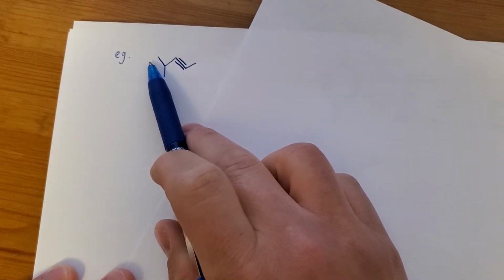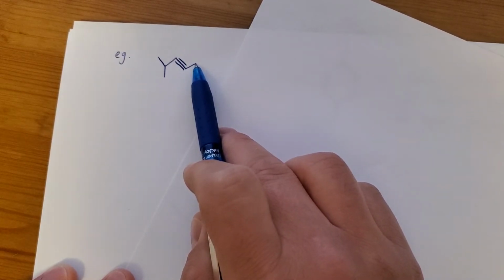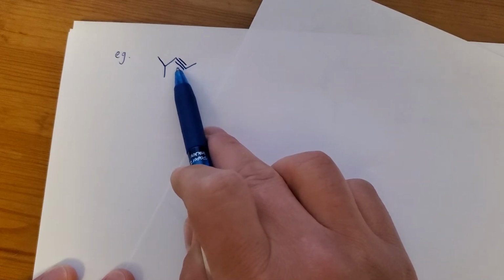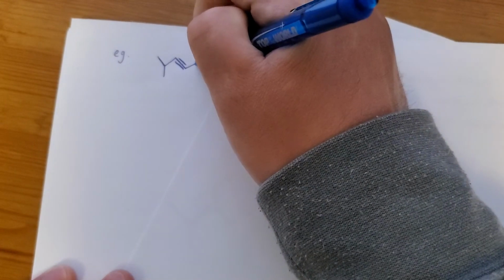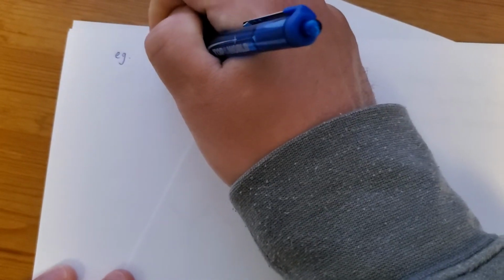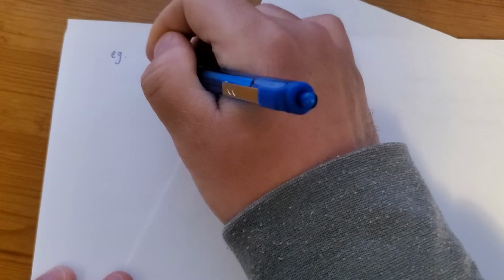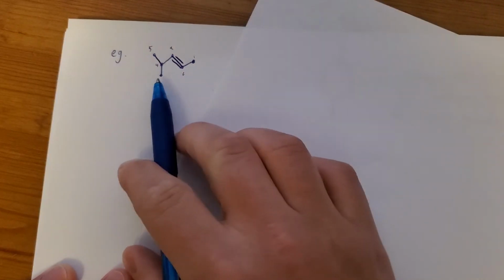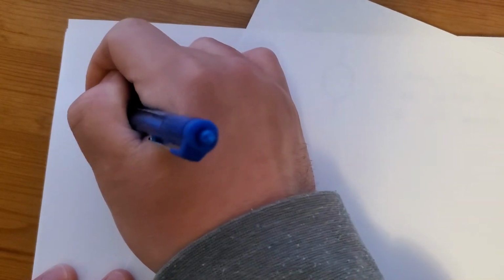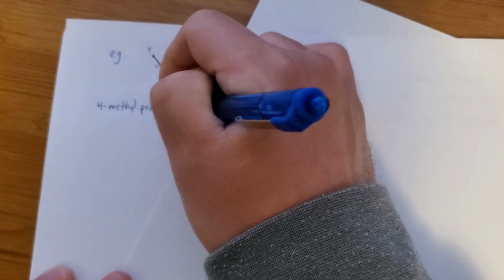So we have to indicate the parent chain. It's got 1, 2, 3, 4, 5 carbons. So that's pentyne. These 3 lines mean there's a triple bond here. The triple bond, I like to put little nodes for where the carbon atoms are. The triple bond starts at carbon 2. So that's going to make this pent-2-yne, and it looks like we have a methyl at 4. So this is going to be 4-methylpent-2-yne.